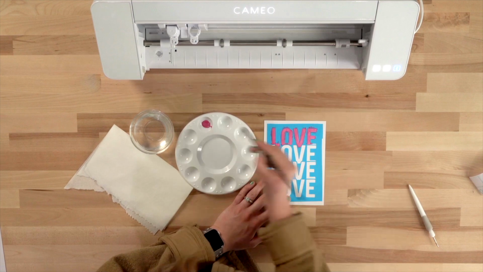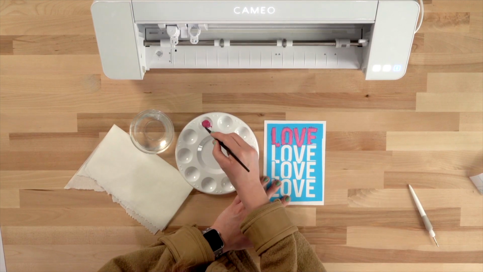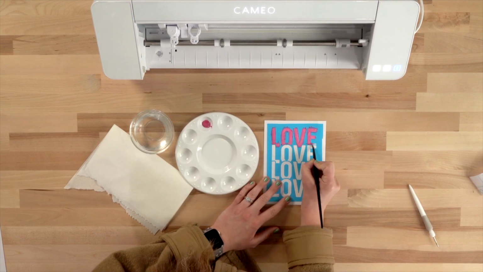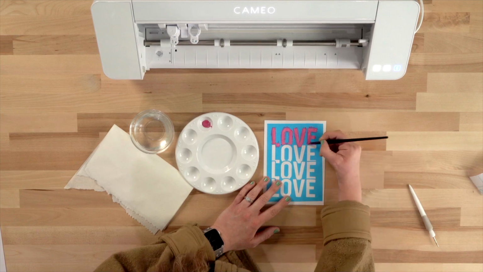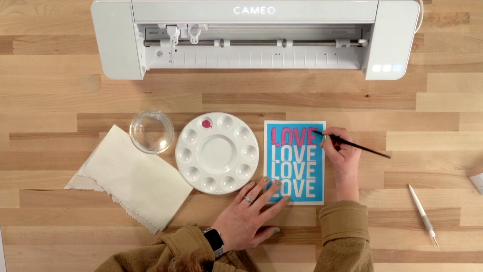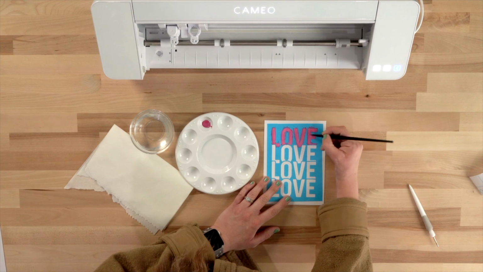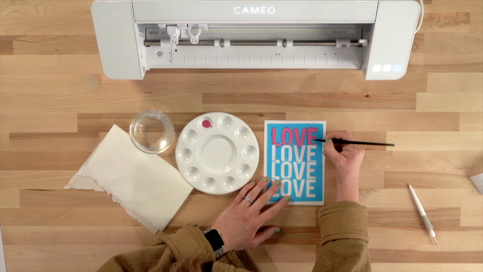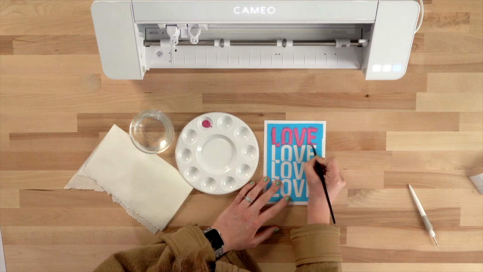But I think it would be really, really cool to use this method to add their name along the bottom of the portraits, which would be so hard to do freehand with your paints, but it would be a lot easier to do if you had a little stencil.